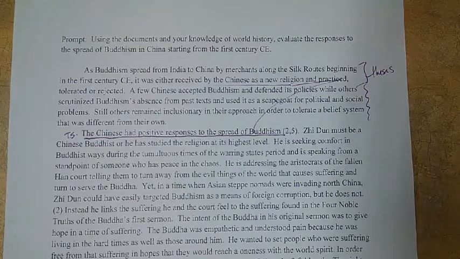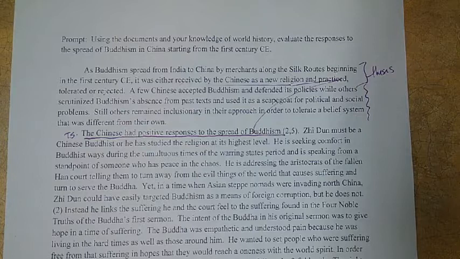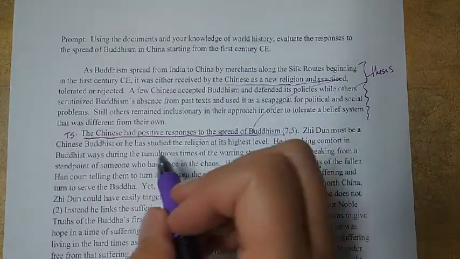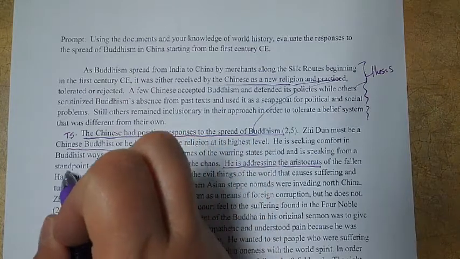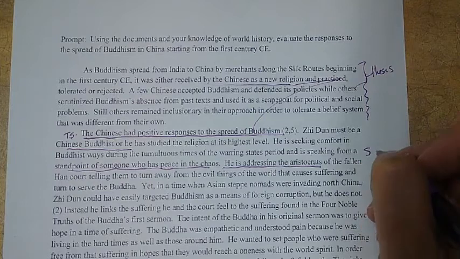He's addressing the aristocrats of the fallen Han court, telling them to turn away from the evil things of the world that cause suffering and turn to serve the Buddha. Yet in a time when the Asian steppe nomads were invading North China, Zidun could have easily targeted Buddhism as a means of foreign corruption, but he does not. So like this, where he is addressing the aristocrats, and that he must be a Chinese Buddhist because he is speaking from the standpoint of someone with peace, that's your source from Doc 2.